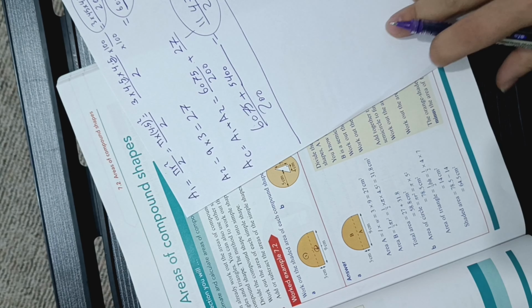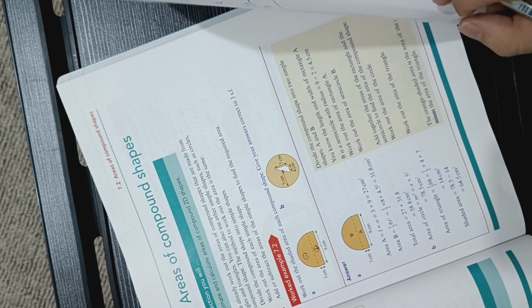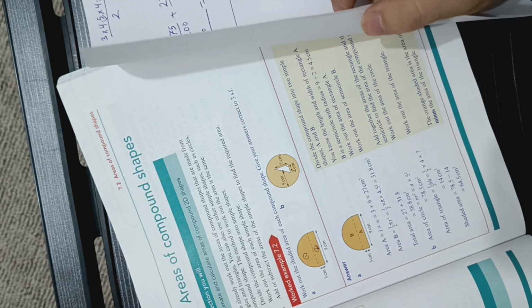So I'm pretty sure it just rounded to the third significant figure, and it got like 78.5. So here, the area of the second shape is a circle. Okay, we have got a circle and a hole inside it. Like the hole is in the triangle shape. It's like a triangular shape.